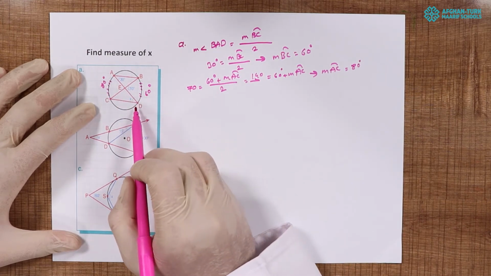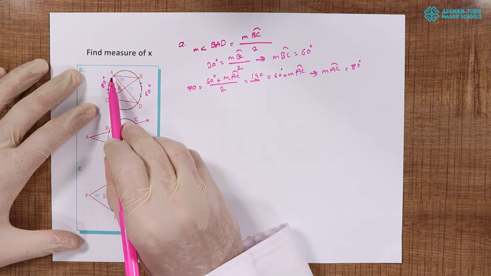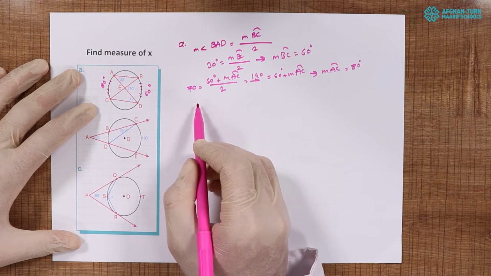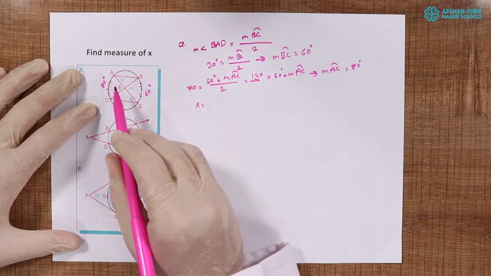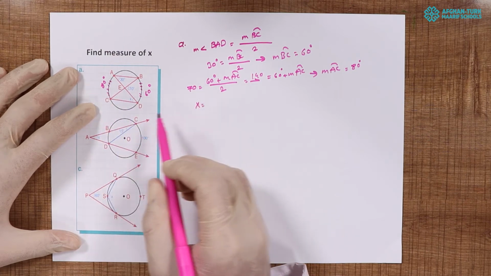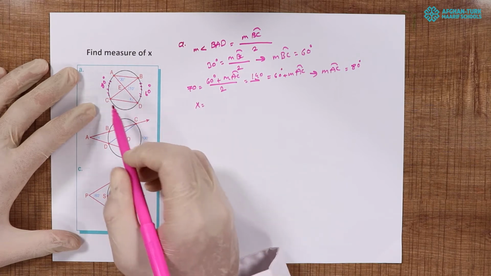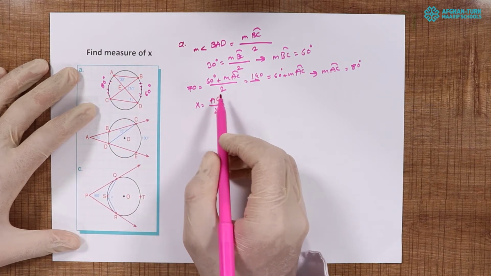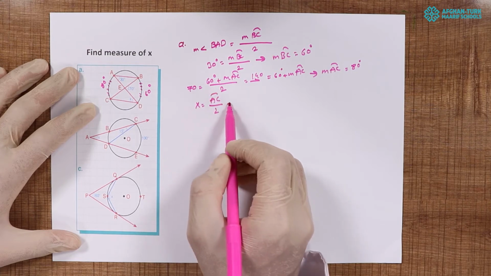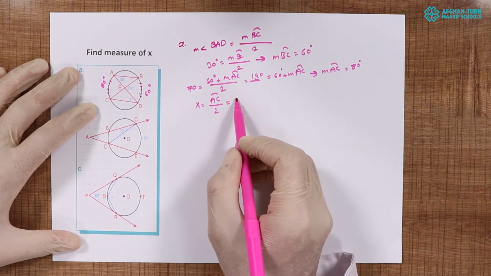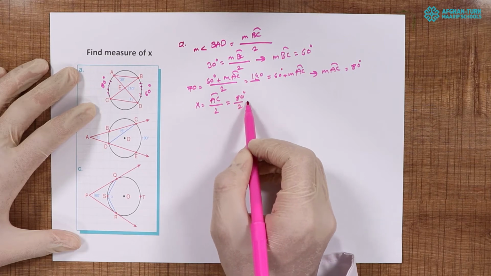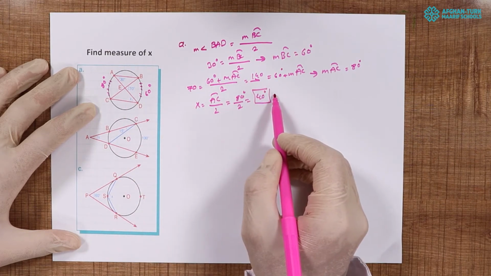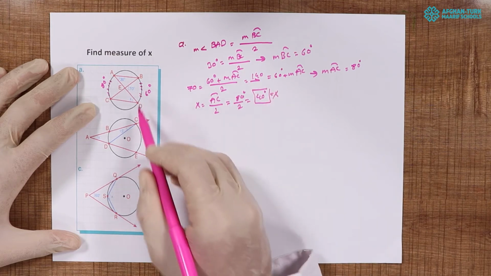Now, as you see, this angle intercepted this arc, so angle ADC, or we can say X, is equal to half of the measure of arc AC. So what was arc AC? 80 degrees. 80 degrees over 2 is equal to 40 degrees. So X is equal to 40 degrees.